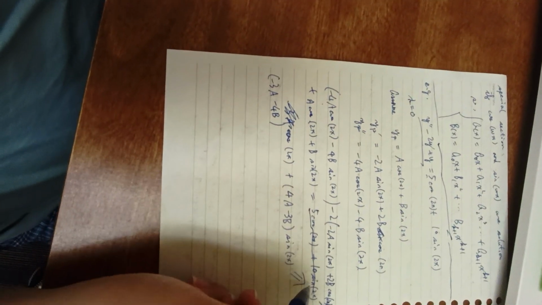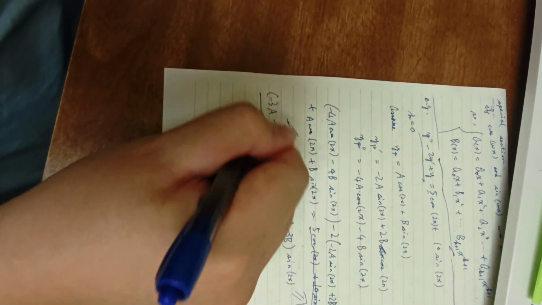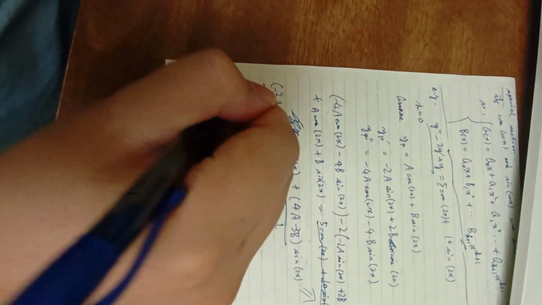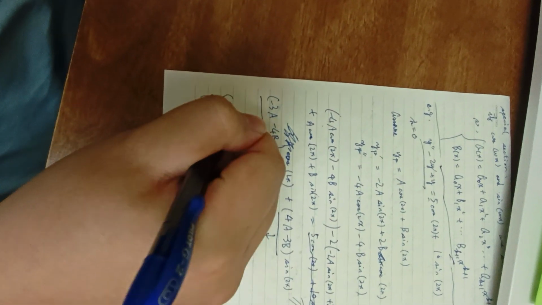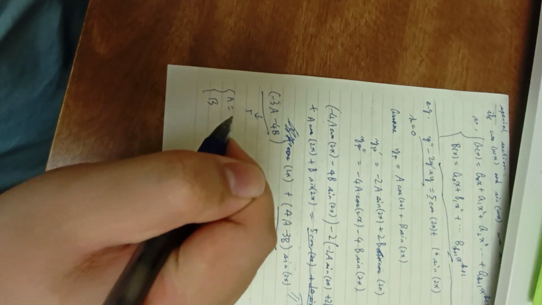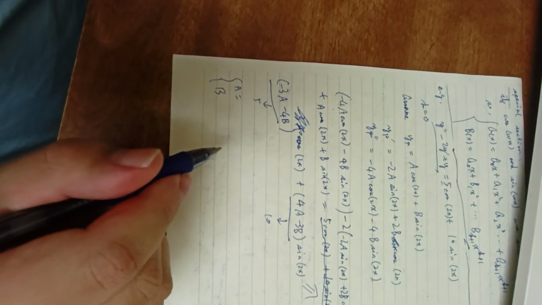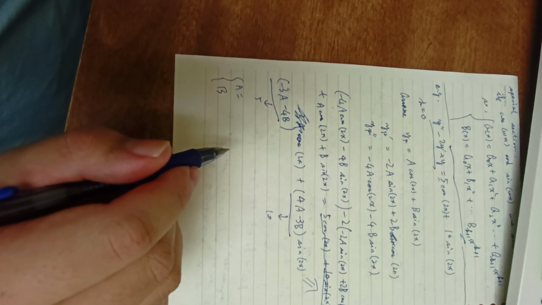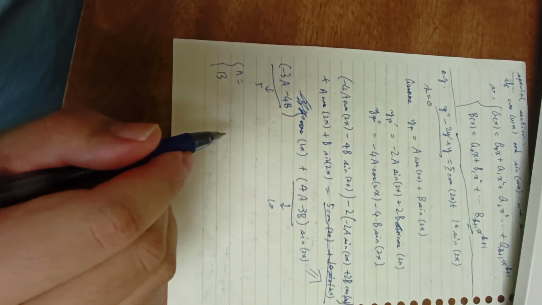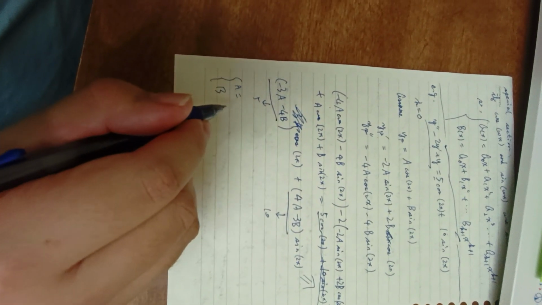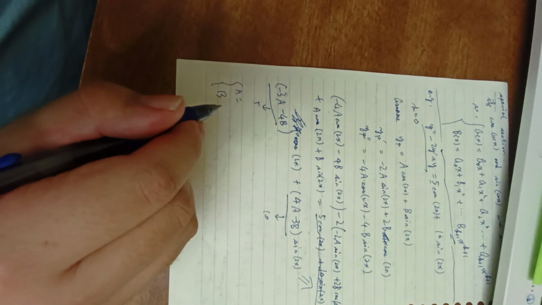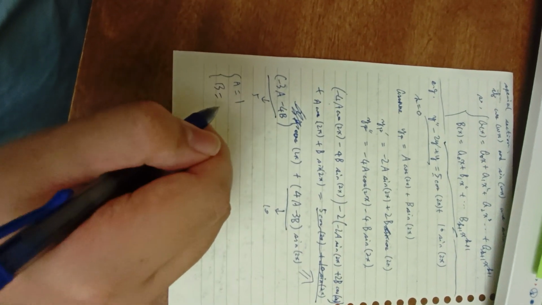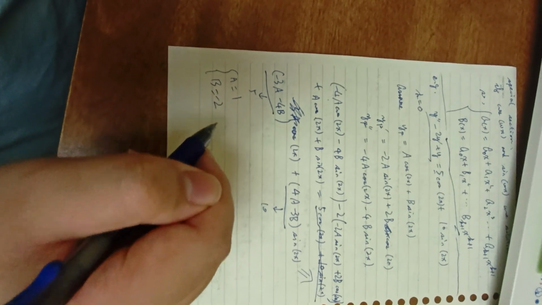this part, right? So we know this part is 5, this part is 10, and we can get a and b. How to get a, b? a equals 1, b equals negative 2, right?